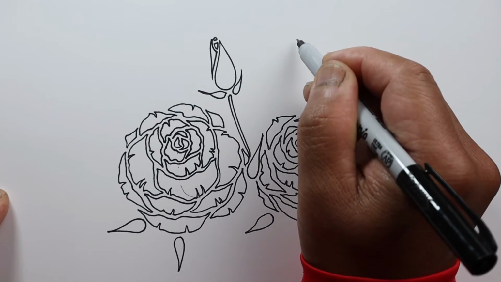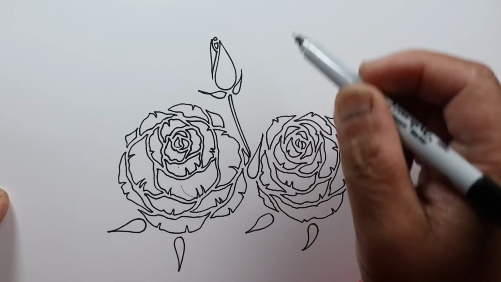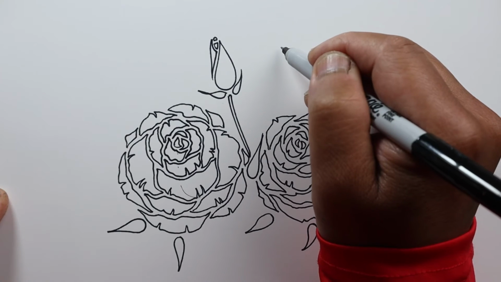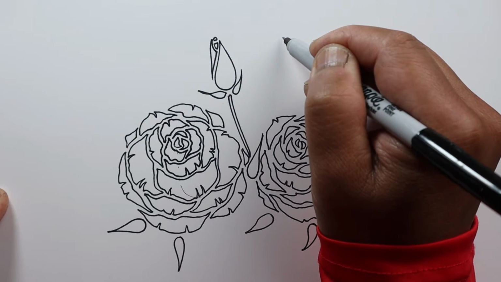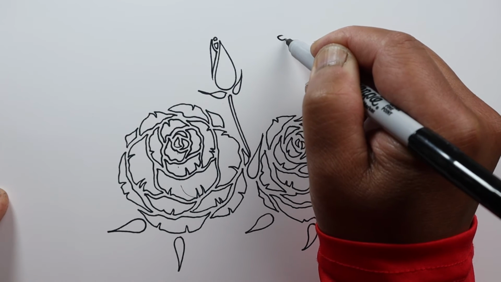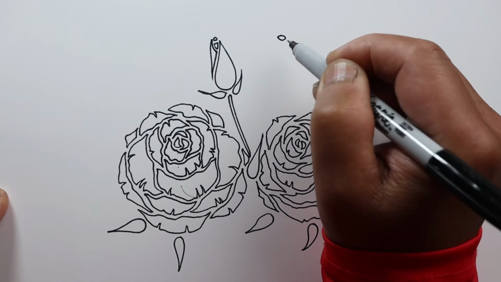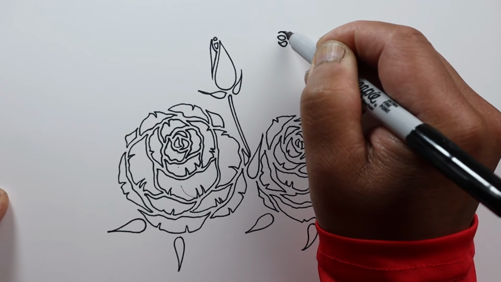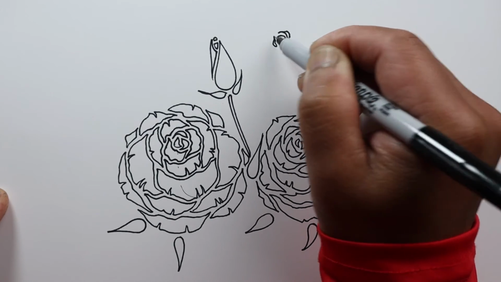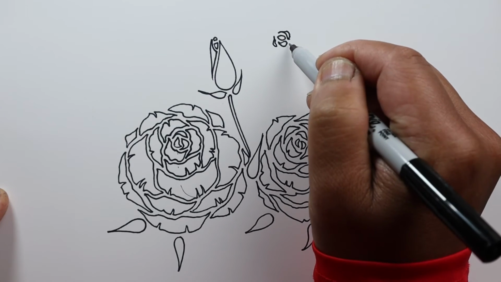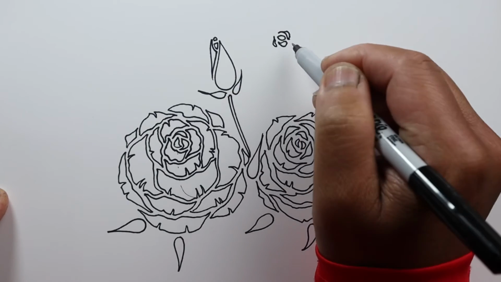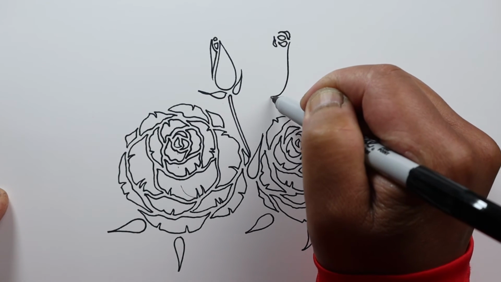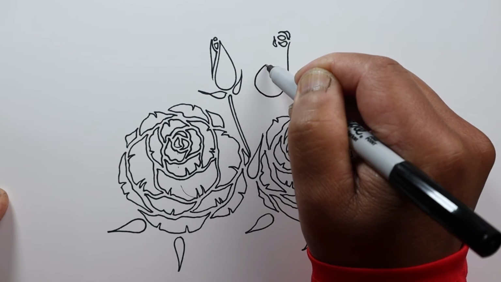Do the same thing. Actually, this time let's draw it a different way, where we start with these little center section, and we'll make this bud a little bit bigger. So here I just drew a small oval, and then another one, another random shape there. Okay, so now from here, this is going to be our top section. I'm going to go down like so and back up.